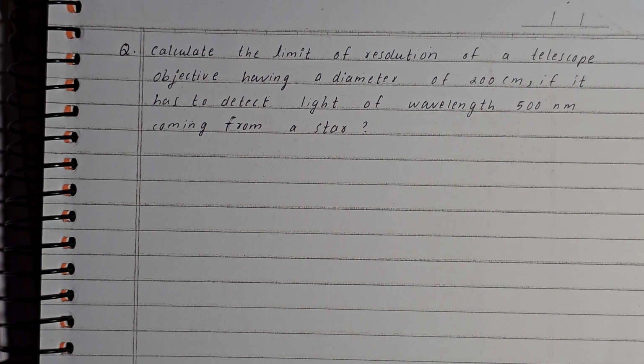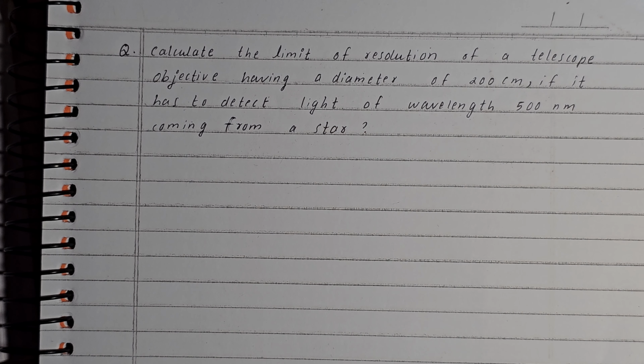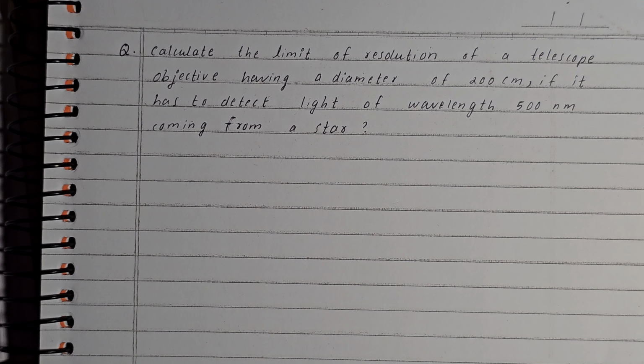Next problem. Calculate the limit of resolution of a telescope objective having a diameter of 200 centimeter if it has to detect light of wavelength 500 nanometer coming from a star. So here we have to find out the limit of resolution.